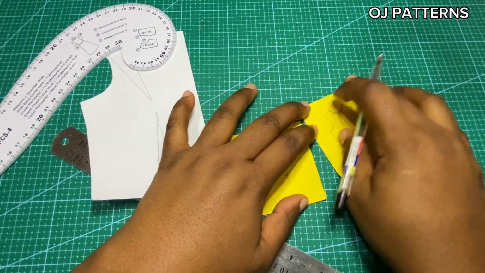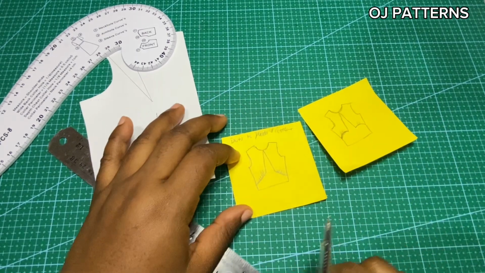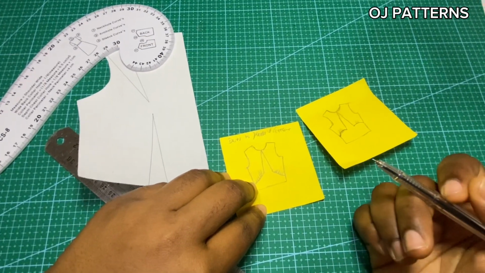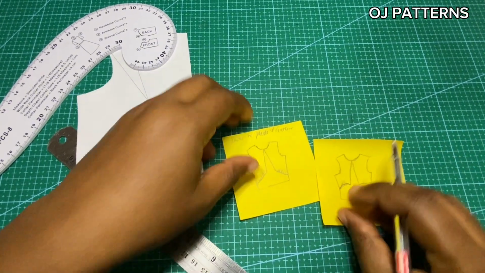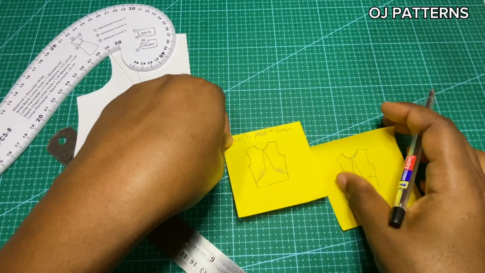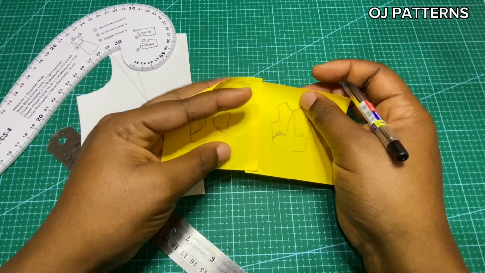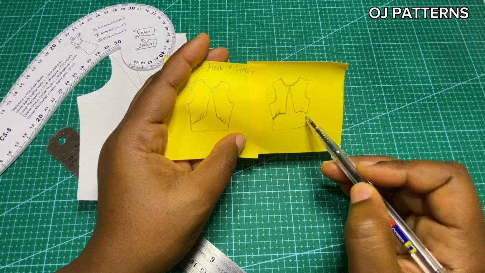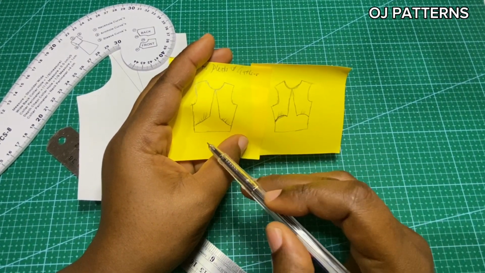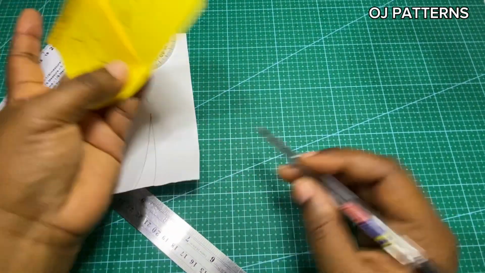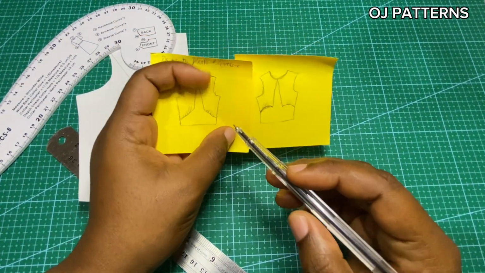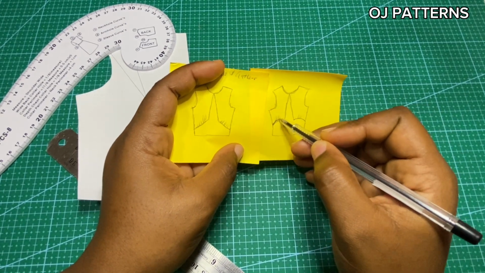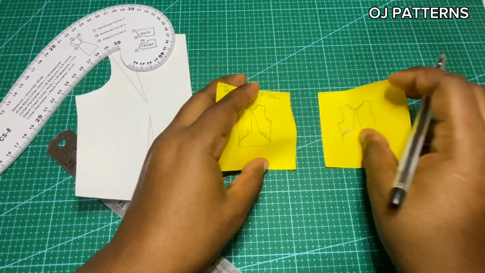So there are different things you need to note when working on any design. You need to note the details of the design. First and foremost, if you check these designs, they are both similar. The only difference is the bottom part. One is curved underneath and one is going straight. So I will be using one pattern to explain both. The fullness is here, around under the bust, and this is also the fullness.